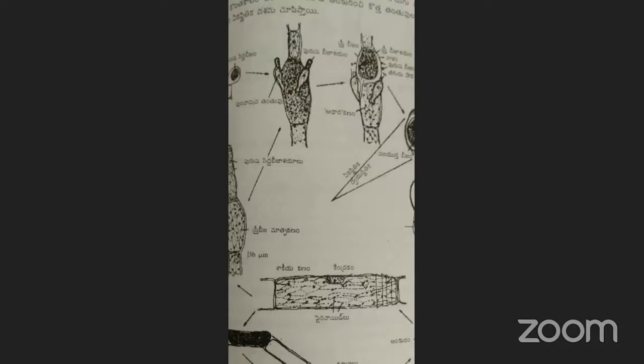So the development of the antheridia in the macrandrous type of reproduction: the antheridium develops from any cell of the filament except the basal cell. These cells are called antheridial mother cells, which may be intercalary or terminal cells.